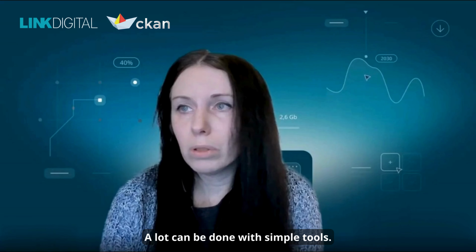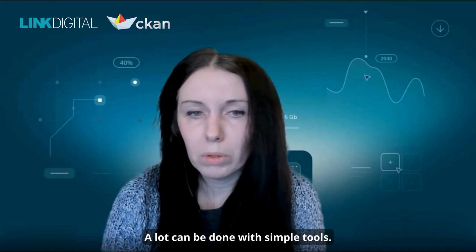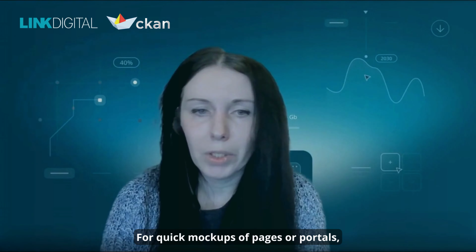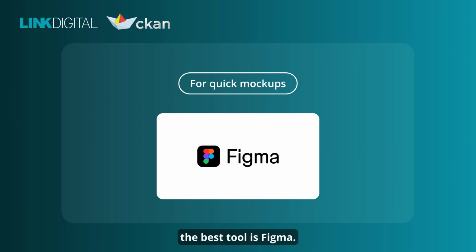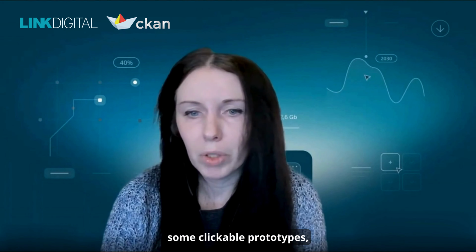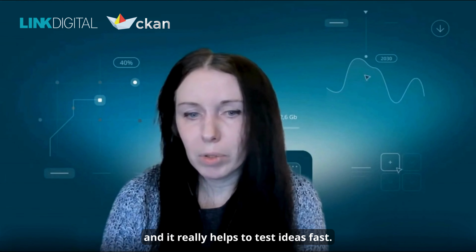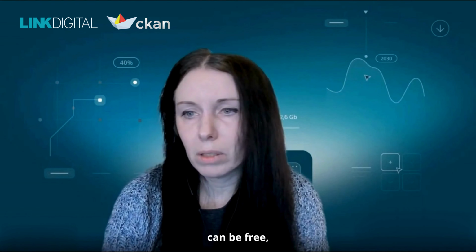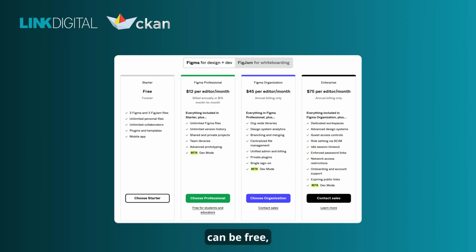Yeah, a lot can be done with simple tools for quick mockups of pages or portals. The best tool is Figma. It's great for creating layouts, some clickable prototypes, and it really helps to test ideas fast. It can be used for free, and it also has a pro version.